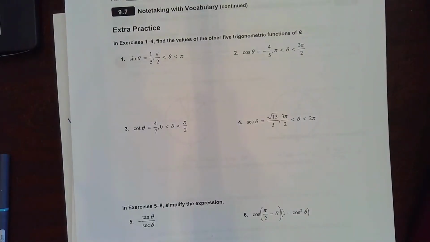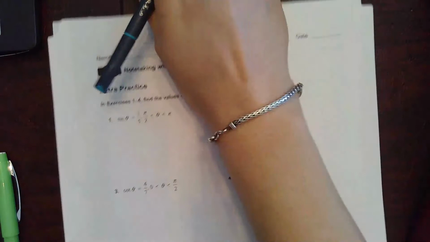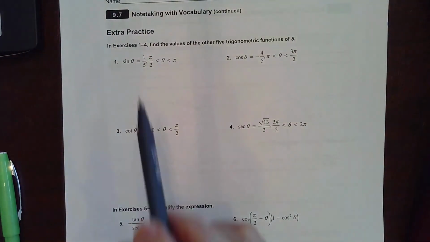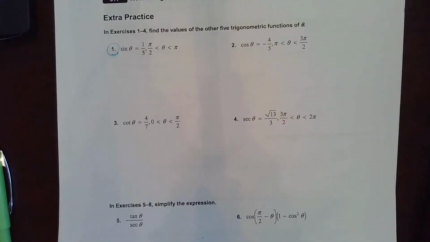What I would like you to do is to turn to page 275. We're going to work through a bunch of examples here, okay? So bear with me. So the first one says find the values of the other 5 trig functions. I'm not going to do all of these, I'm just going to do number 1 and we'll go from there. And if you need me to do others, we can do them in class.